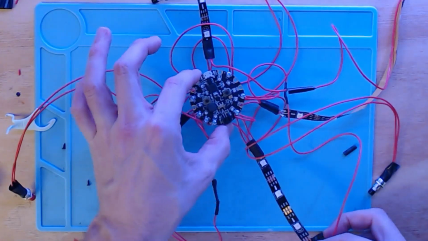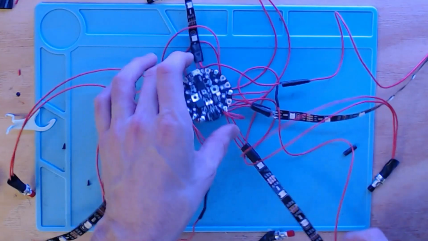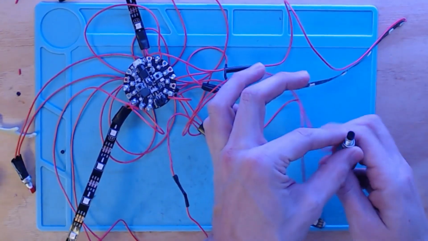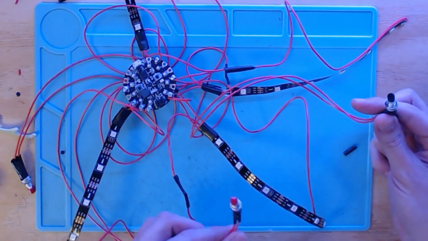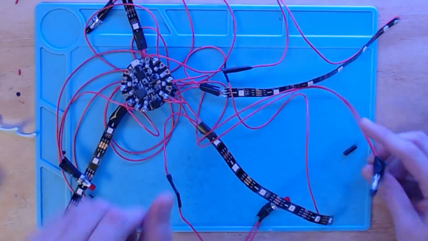So here we have just the wires for the 4-player 1D Pong. Now it's 4 players because it has 4 LED strips. So it has 6 LEDs on each strip, and then we've got a button for each strip. So I've got 1, 2, 3, and a 4th button here.